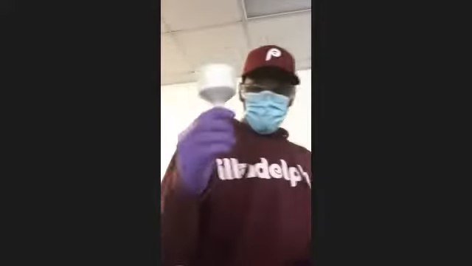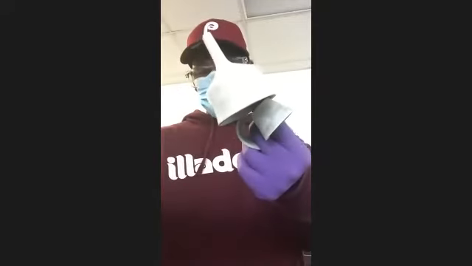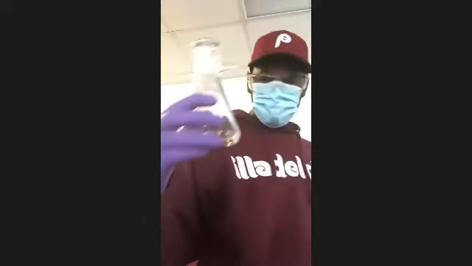So for the setup for your filtration, you need a Buchner funnel. It's this little ceramic funnel right here. I'm gonna send y'all a video too, because I got a video with the glassware on it. So you can at least have that. But you need a Buchner funnel. You need a filter flask, which is this.